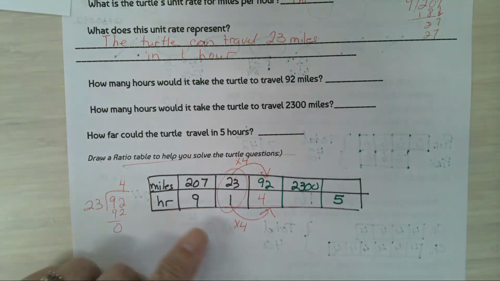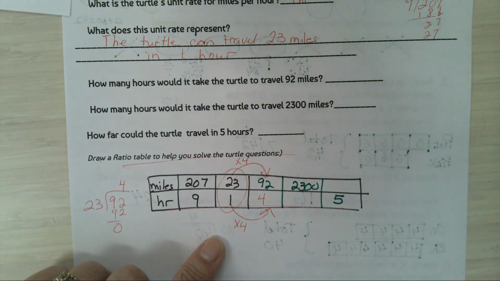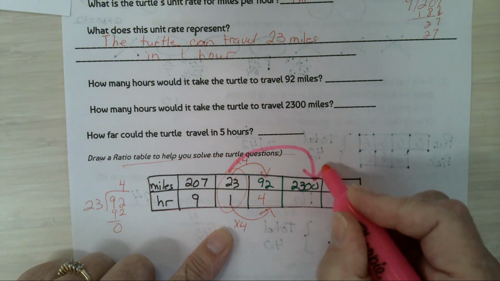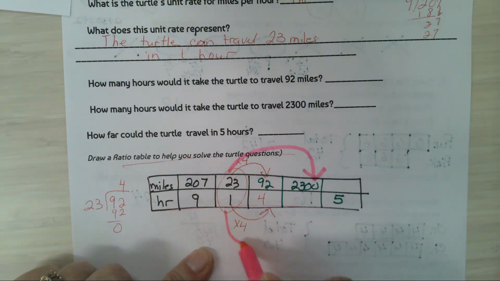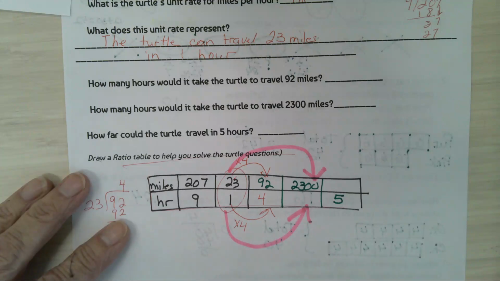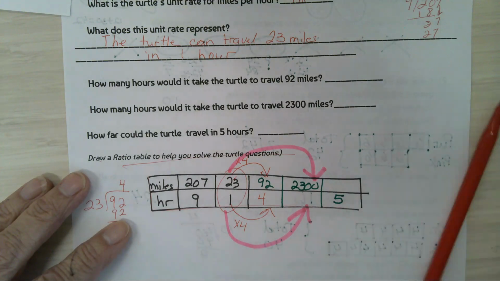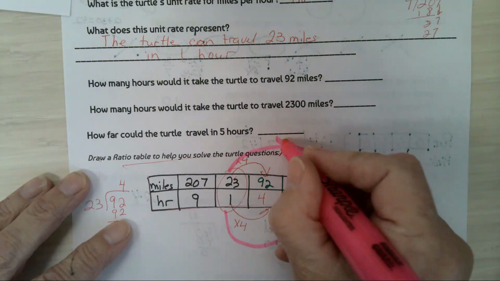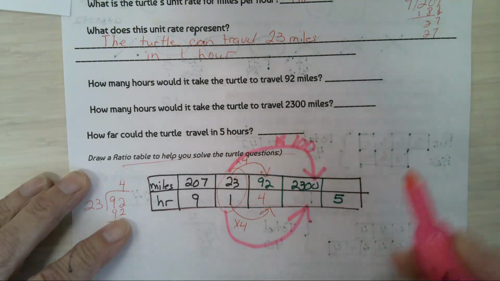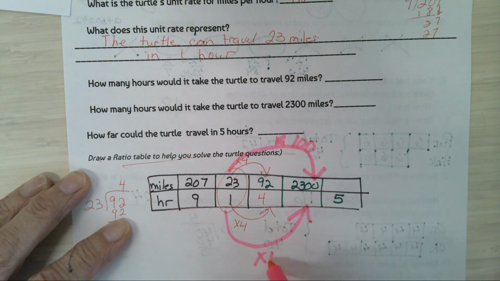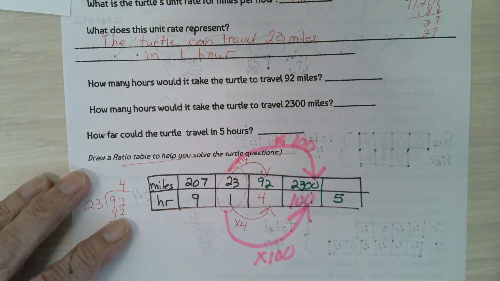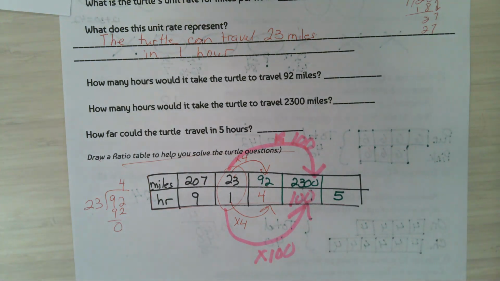Now this next one's pretty easy. 23 can turn into 2,300, can't it? What do you multiply 23 by to get 2,300? 100. Yes. 23 times 10 is 230. 23 times 100 is 2,300. So take 1 times 100, you get that. Now we have this easy one left.